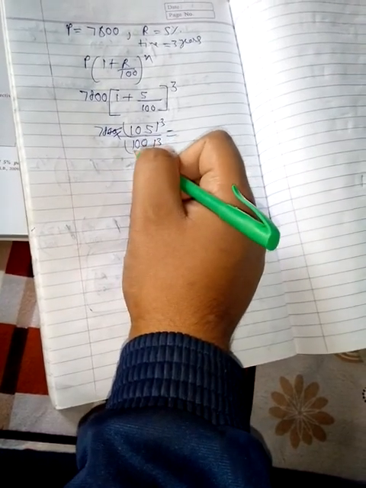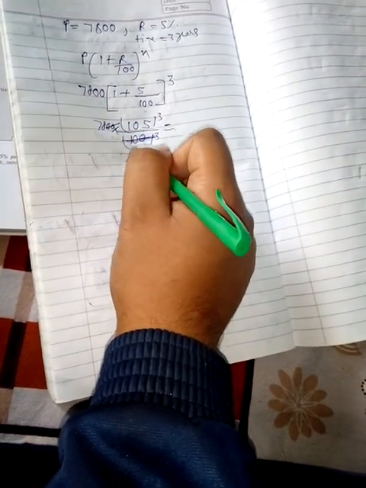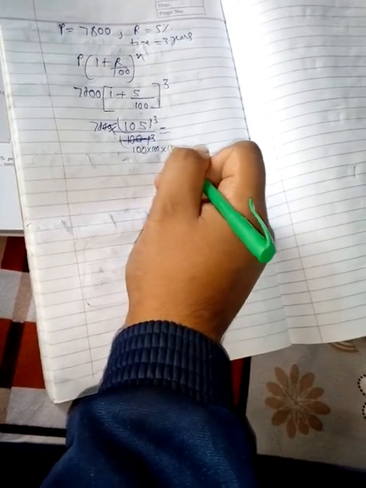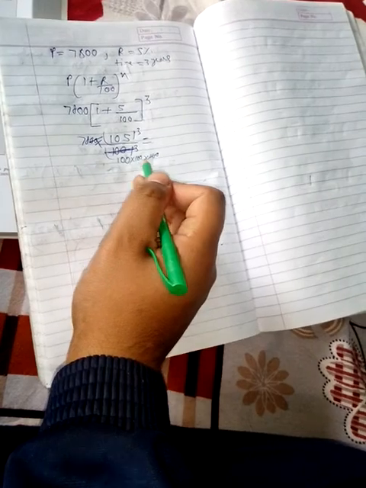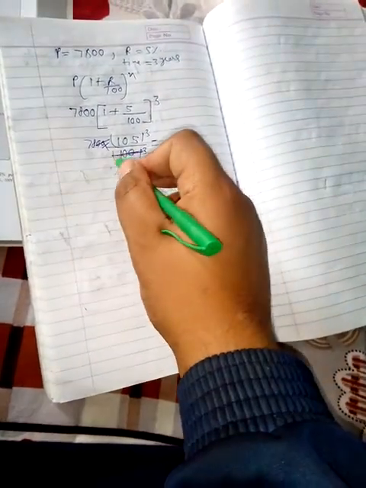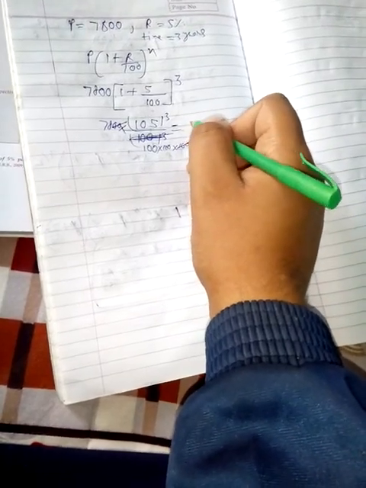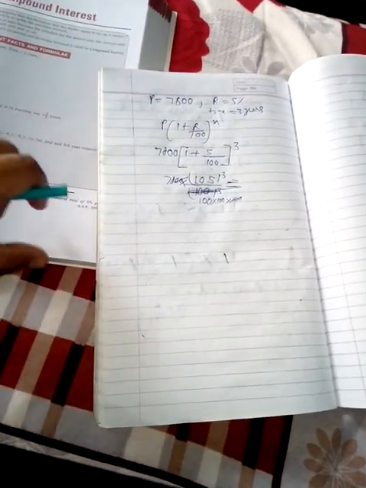So when you cancel out this, let me solve this way. 100 into 100, 200, this 100 gets cancelled out. So it is now just a square. Solve it and get your answer. And now we are moving to the second problem based on this.